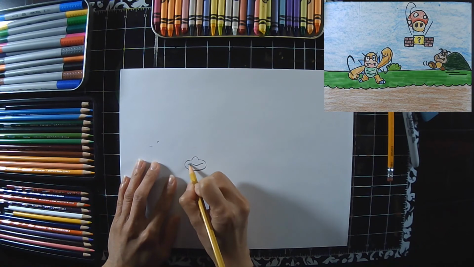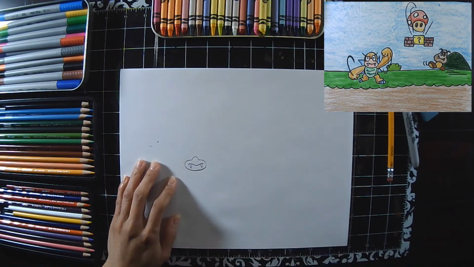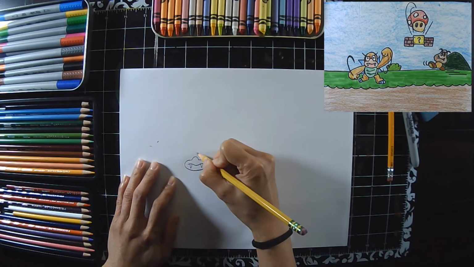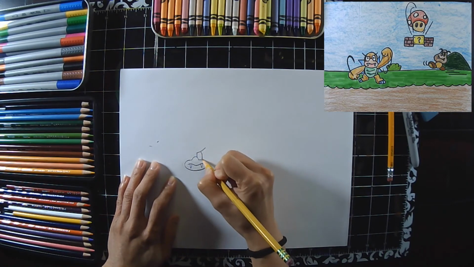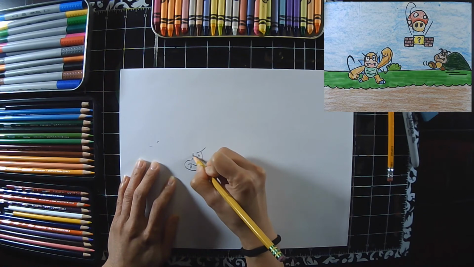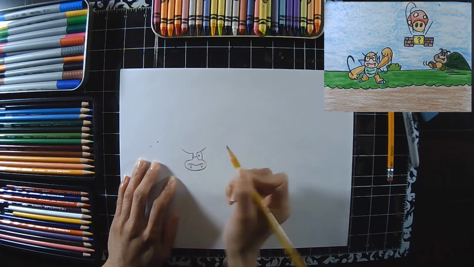His mouth and some teeth. Let's go ahead and do the eyes. Vertical line, curve.